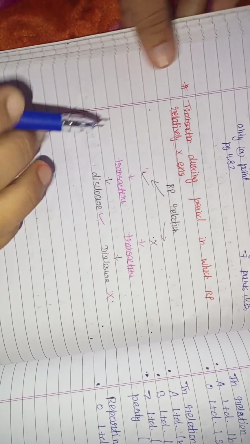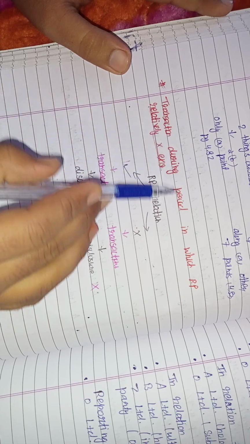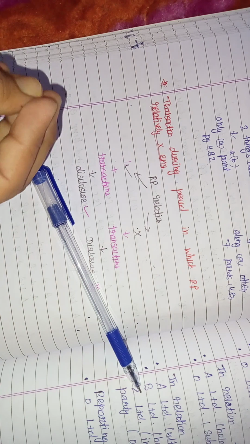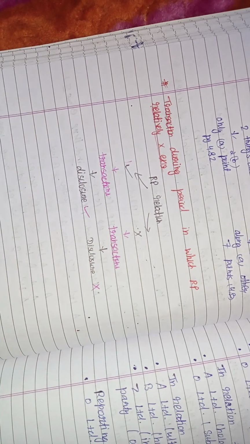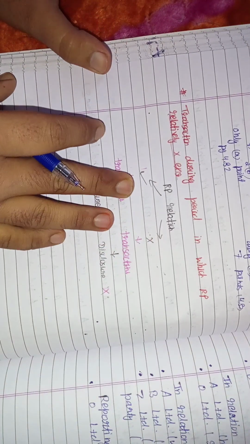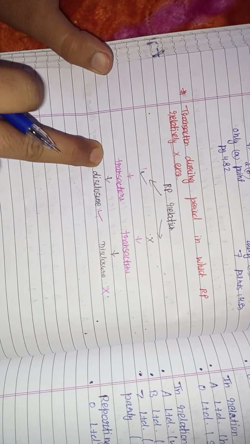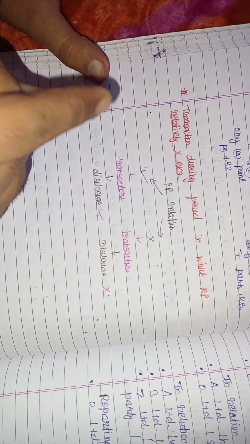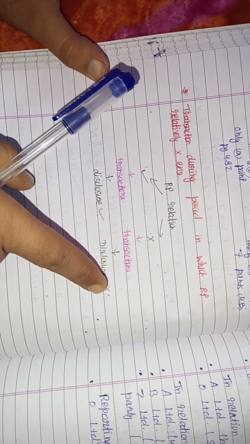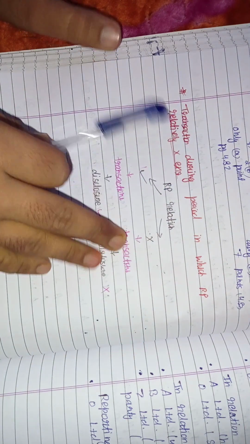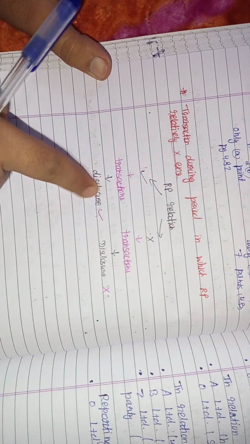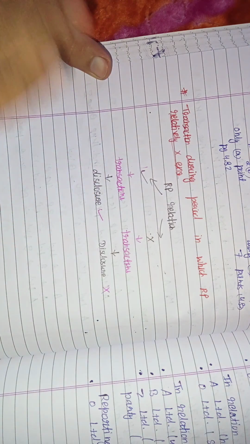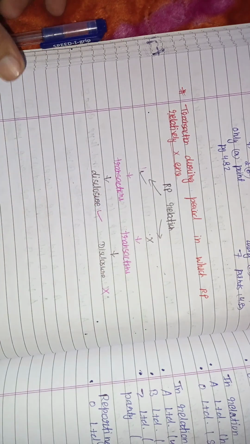Now here the only thing remaining is the transaction during the period in which the related party was a related party. So if there is a related party and the transaction has been taken, we need to disclose it. And if there is not a related party, we need not disclose the transaction. Now I am going to do the question based on it, through which we will get full conceptual clarity about this.